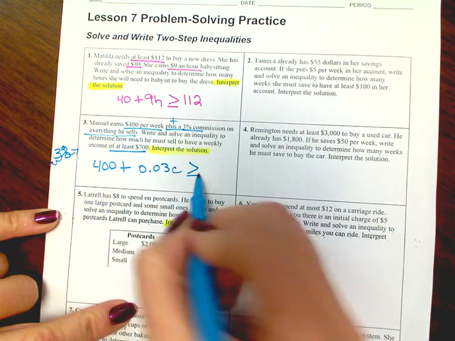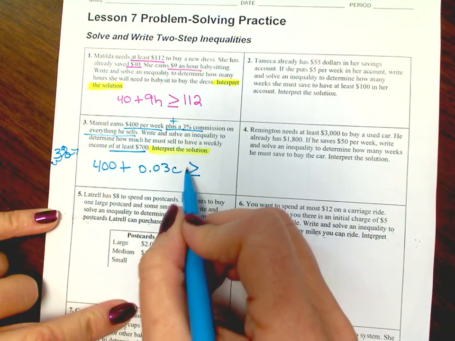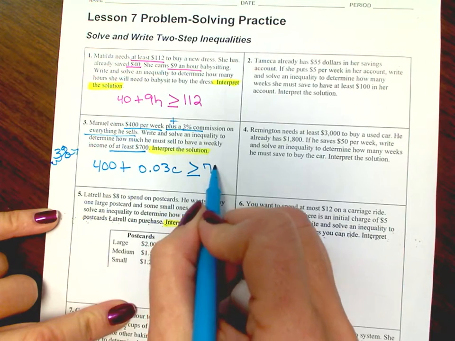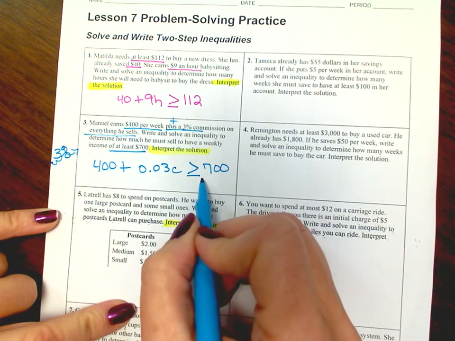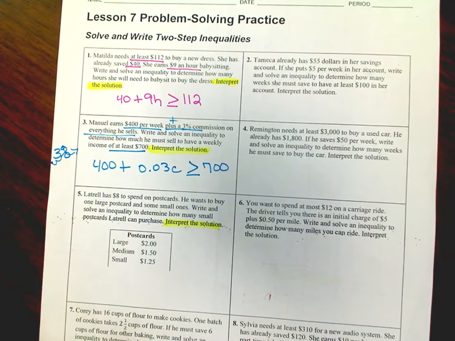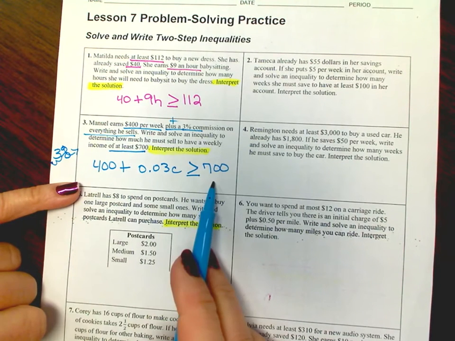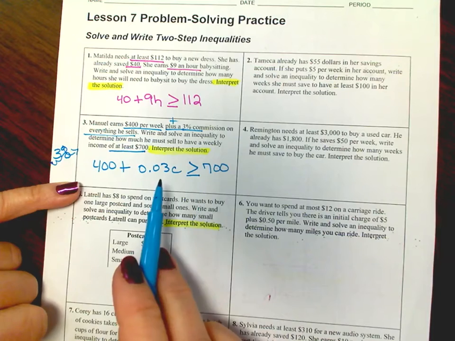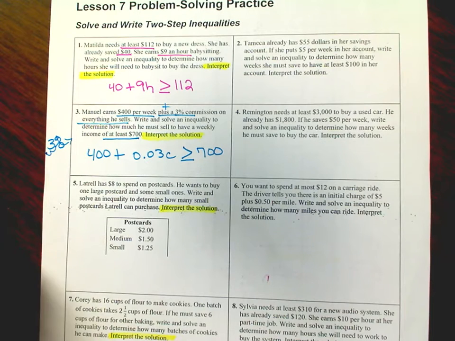And that can be greater than or equal to 700. But he's got to make at least 700. So again, move all your whole numbers over first, and then get your variable by itself, and interpret the solution, which would be he must sell at least however many dollars you come up with.